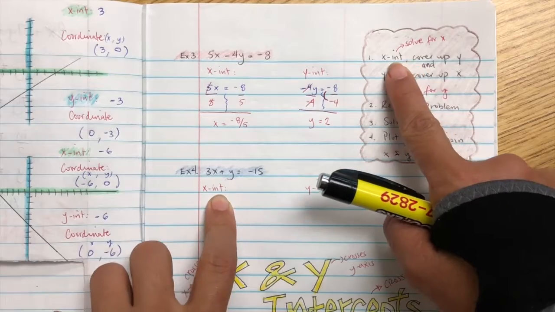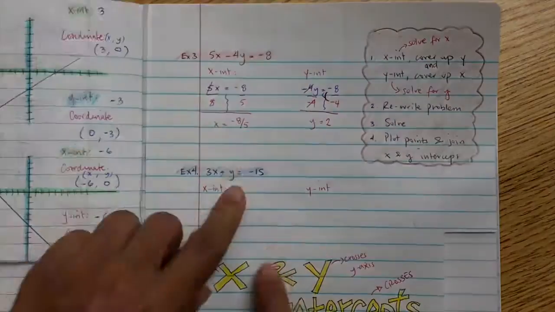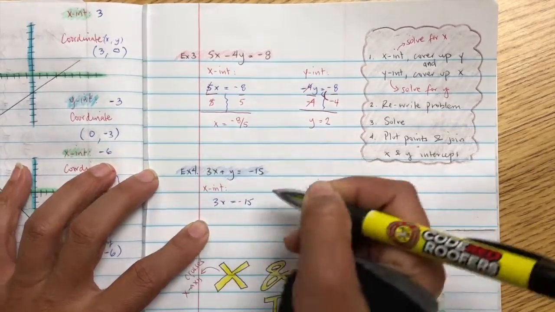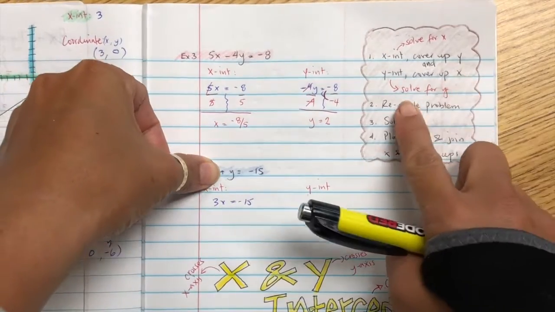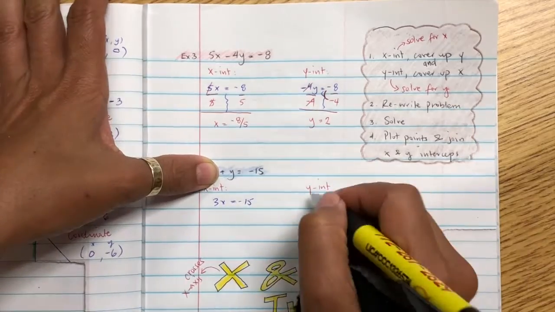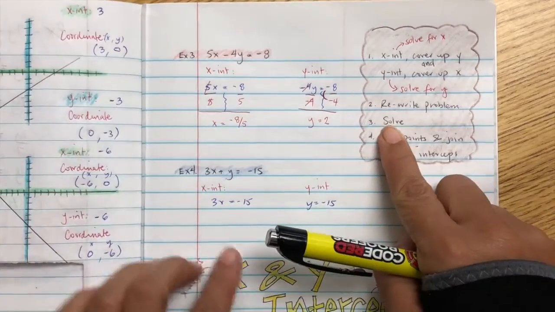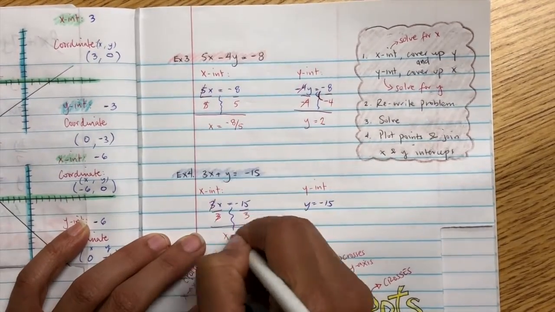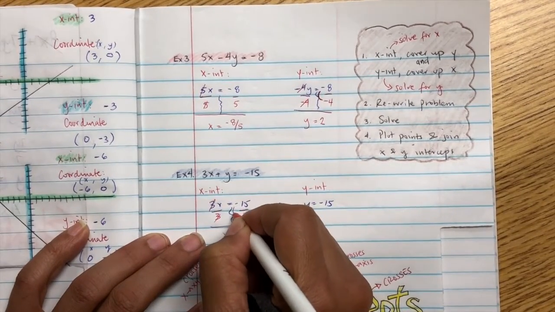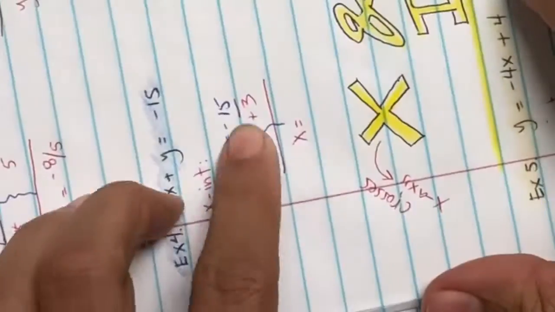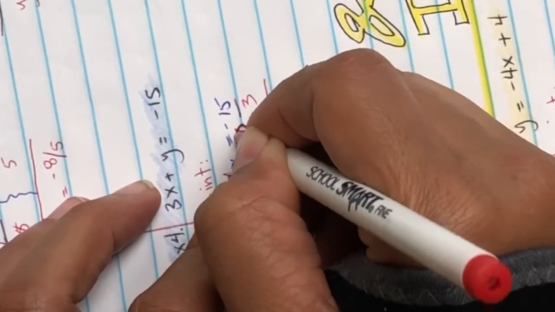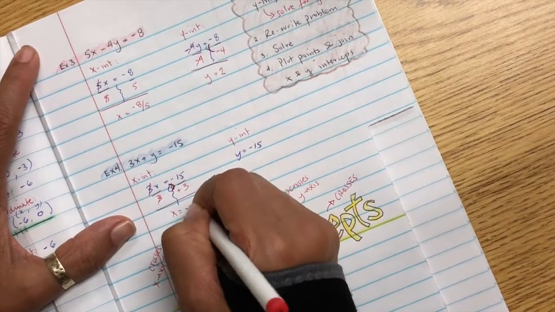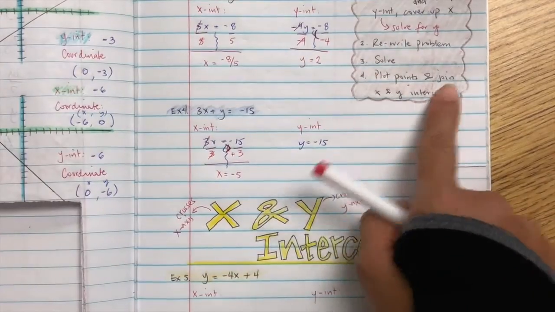All right, so let's look for the x-intercept. Cover up the y. So go ahead and cover up the y, including the symbol. Rewrite the problem. So that's going to be 3x is equal to negative 15. All right, for the y-intercept, cover up the x. Solve for y. So y equals negative 15. All right, let's solve this. Divide both sides by 3. So you have a negative and a positive. What kind of face is that? It's an unhappy face because it's got a black eye, right? So it's going to be negative 5. And y is already solved. So that's my x and y intercept.